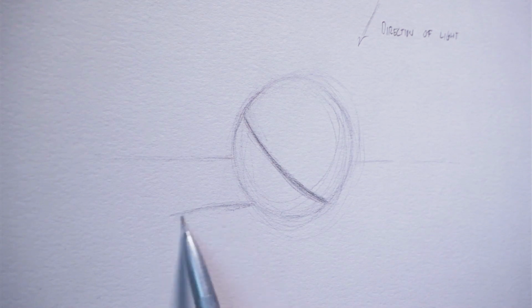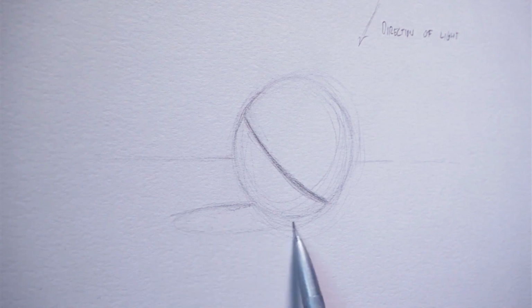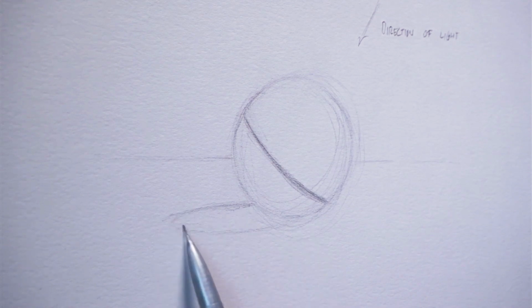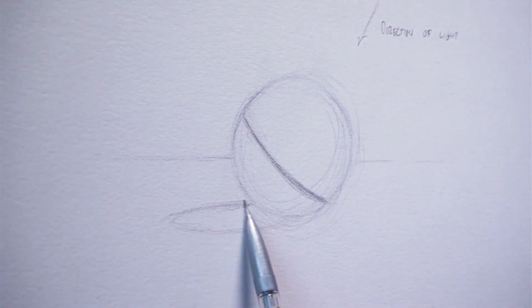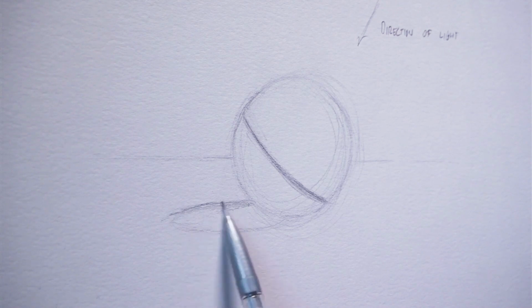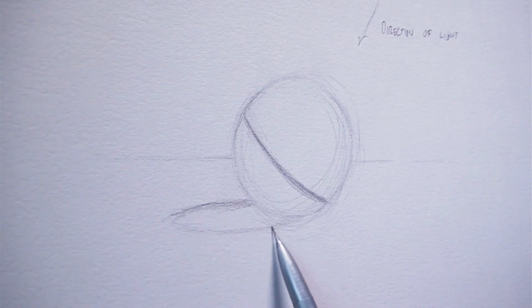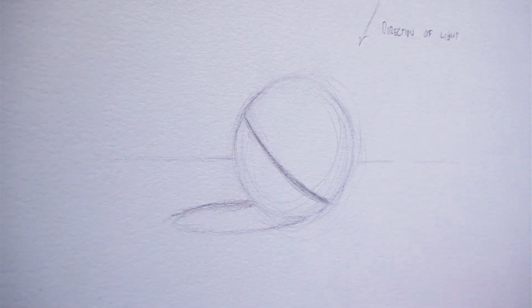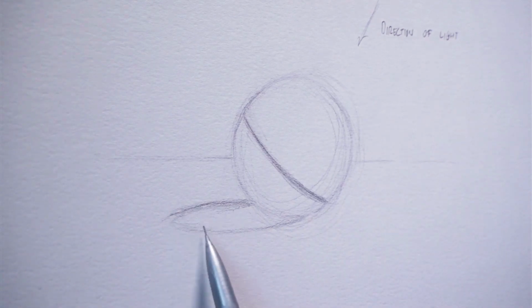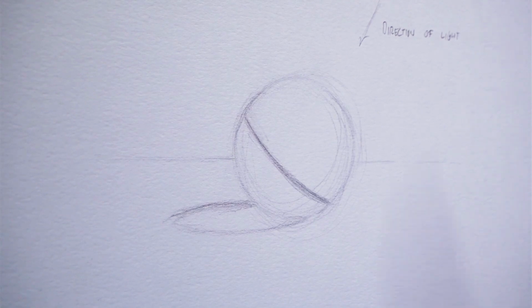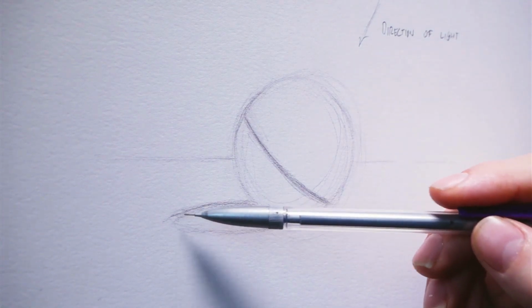That's going to make a stretched circle shape, a bit of an ellipse. It's going to roughly meet up to where that sphere is, and it's just going to cast down on the floor next to it. So that gives us our basic shadows.